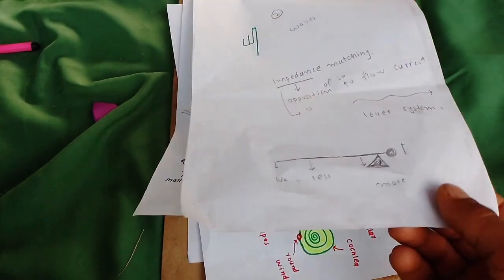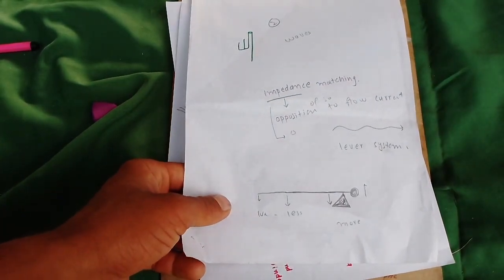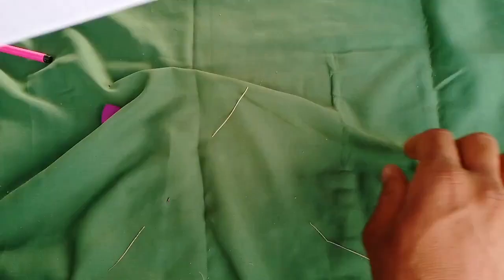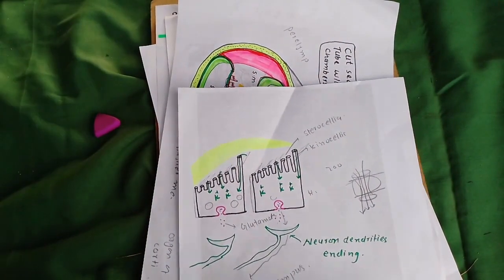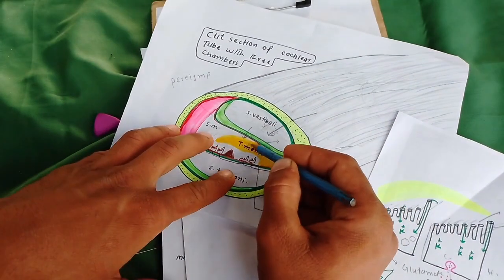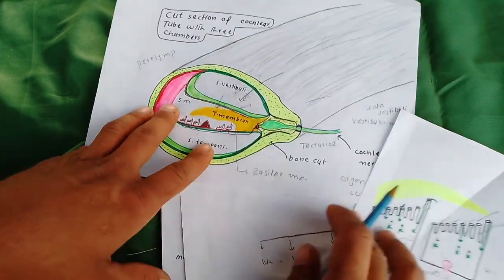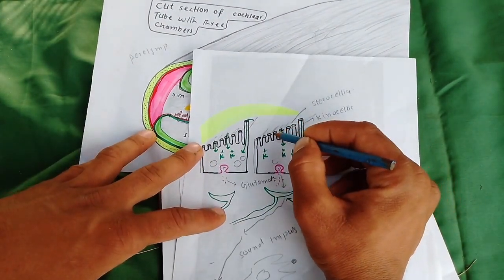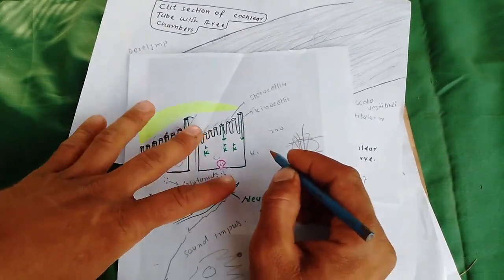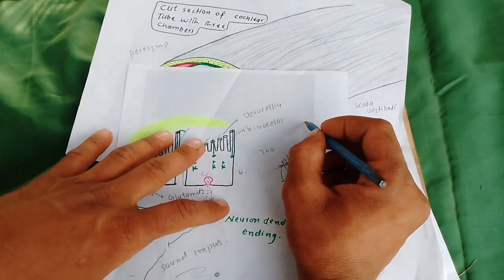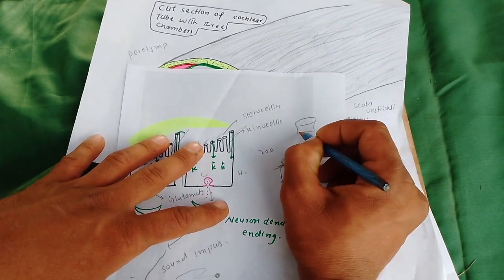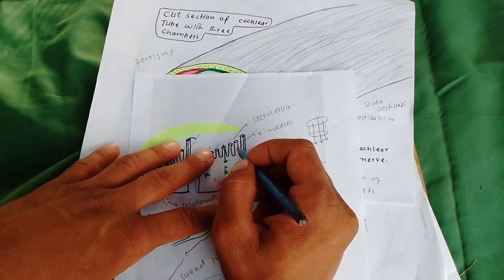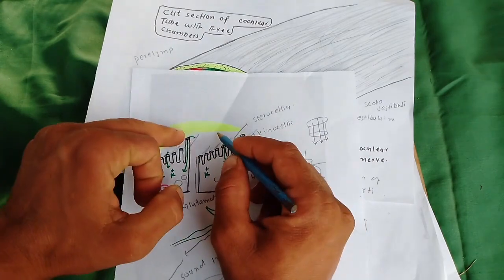Another most important point in detail is here, on another page. When the sound wave reaches here, the tectorial membrane is pressed and the cilia are pressed and stimulated. When these cilia are pressed, they bend, and there is a specific channel present, which is called the ligand gated channel. So this channel is stimulated and potassium goes in, because these are pressure channels, responding to the pressure of the tectorial membrane.